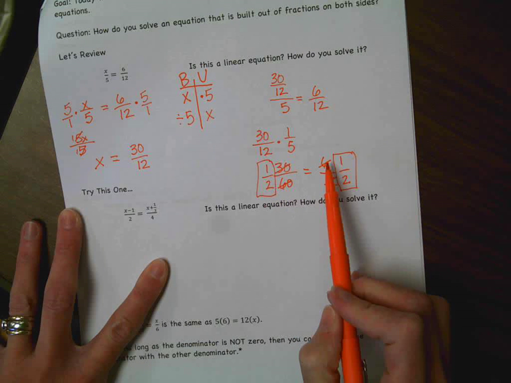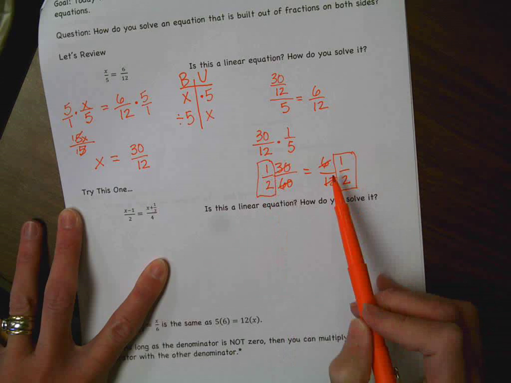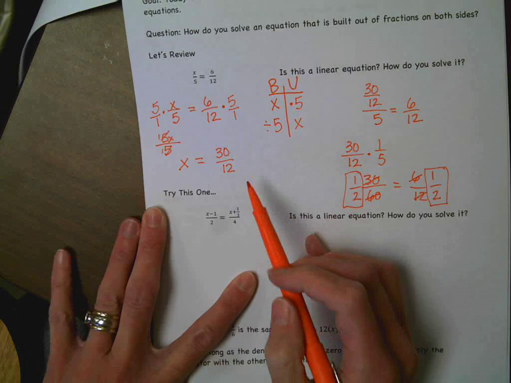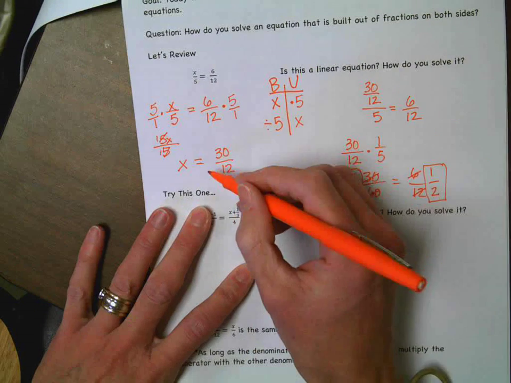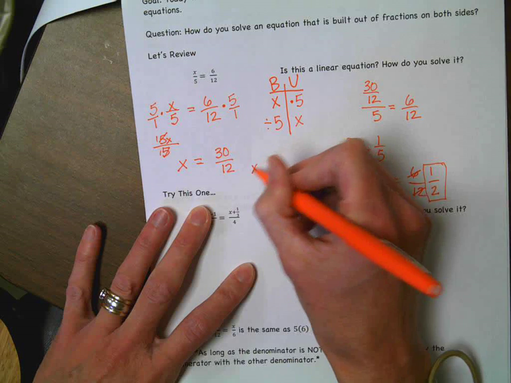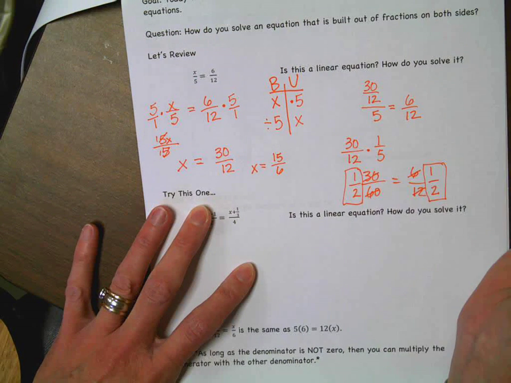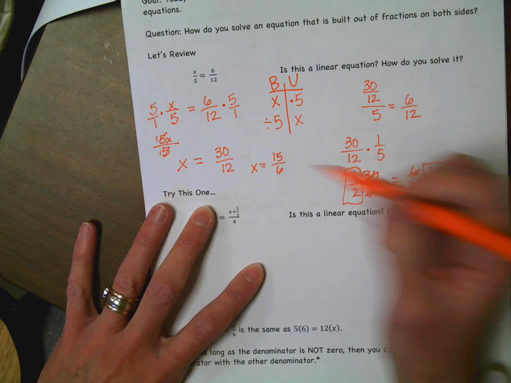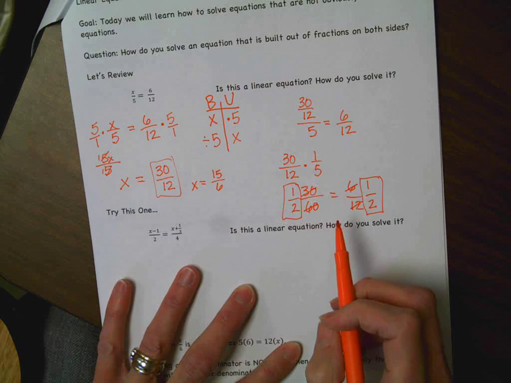So we have 30 60ths equals 6 twelfths, and we know that is true because 30 60ths simplifies to 1/2, 6 twelfths simplifies to 1/2. So we now can say that x does have to equal 30 twelfths. You could simplify it here too if you wanted to. You could say that x equals 15 sixths if you want, right? And then do the same process, or just leave it as is. So we know that x is 30 twelfths. And when we plugged it in over here, we were able to balance the equation.